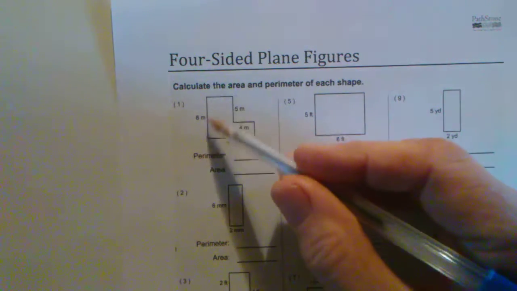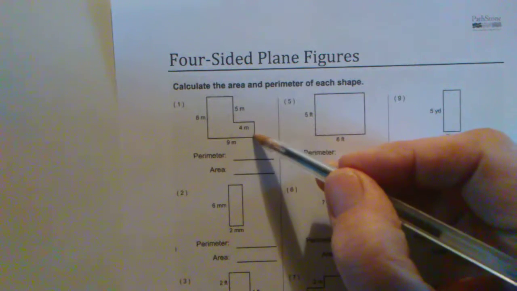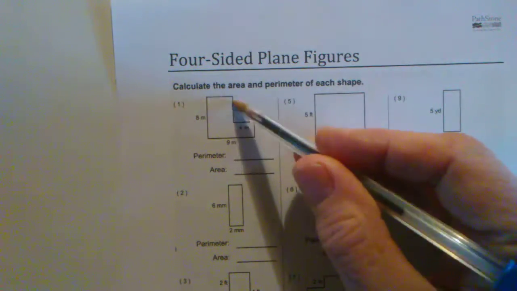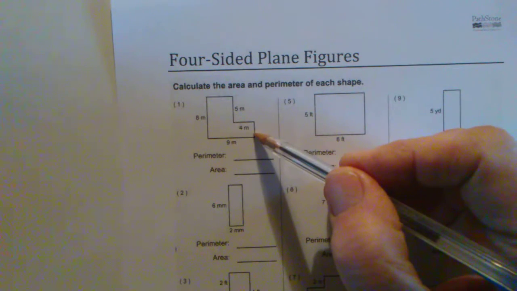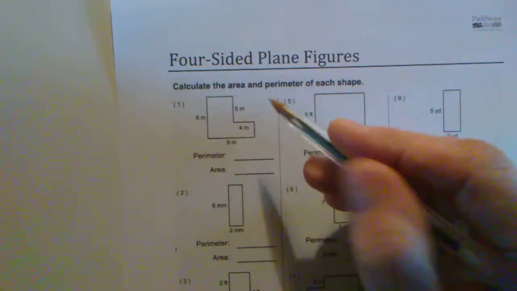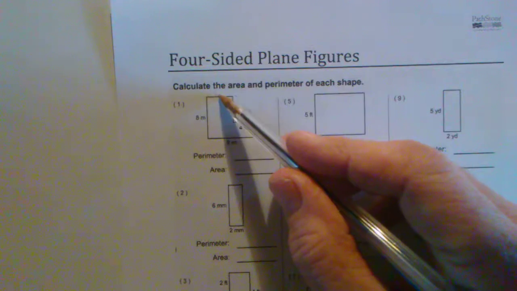If this is 8 and this one's 5, what's that little piece going to be? Well, this whole thing is the same as the 8, right? So how would you find this? 8 minus 5 is 3. Same thing for figuring out this one.